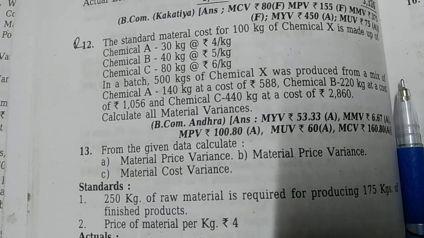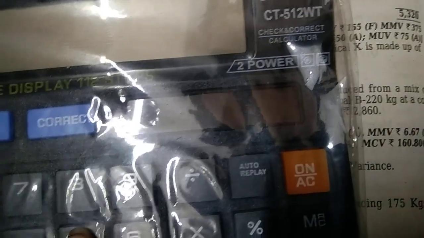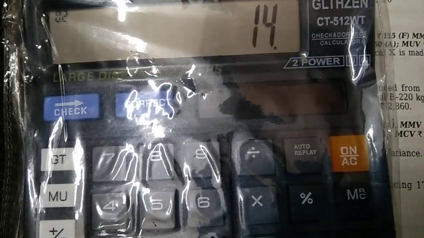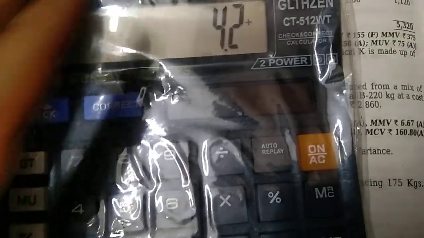You are going to divide 585 divided by 140, then you will be able to know what it is. So for example, if I am talking about 588 divided by 140, then your per unit cost will be 4 rupees 20 paisa. So that's how you are going to find it out.